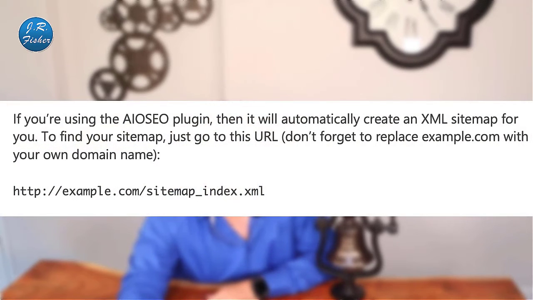If you're using the AIOSEO plugin, then it will automatically generate an XML sitemap for you. To find your sitemap, all you have to do is go to this URL right here, okay? And don't forget to replace the example with your own website, okay?